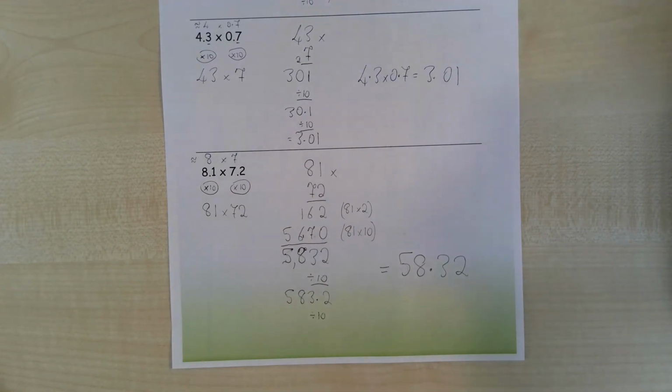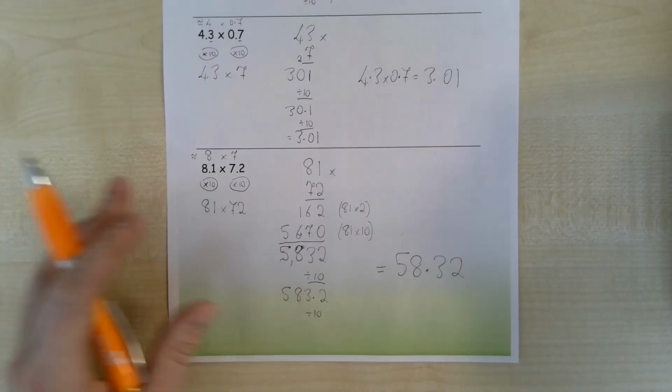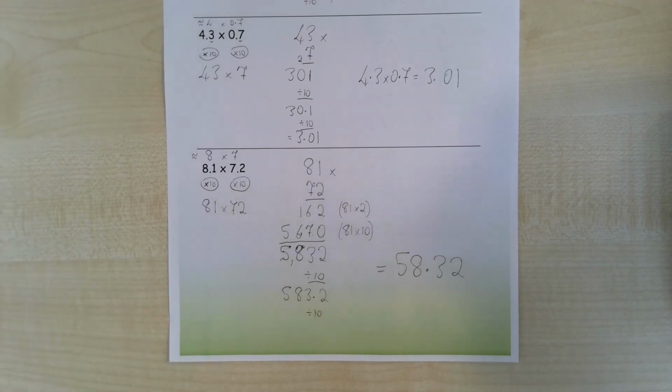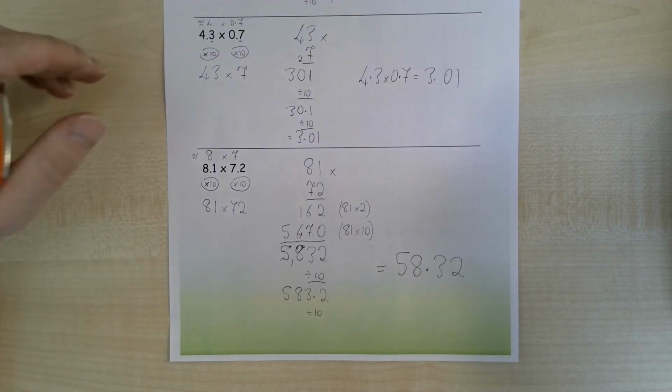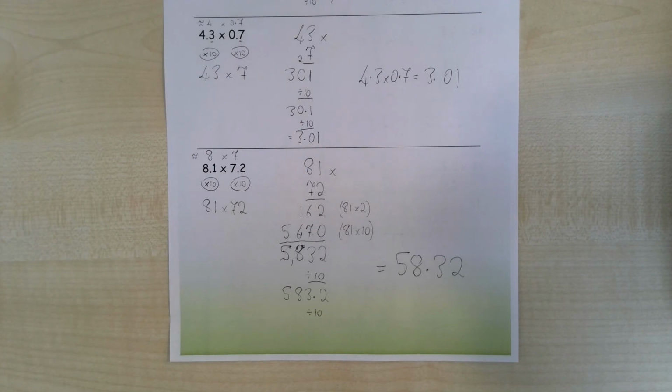Right, I hope you found that helpful. What I would suggest, actually, I've done a video as well on integers with 1 decimal place. So for example, 27 multiplied by 3.4. So if this was a bit much for you, it might be worthwhile going back to that again, okay?